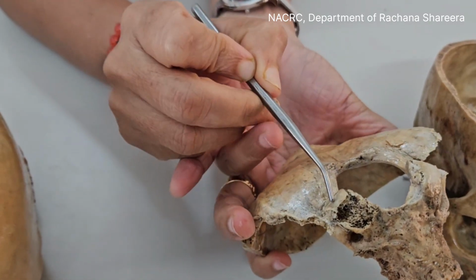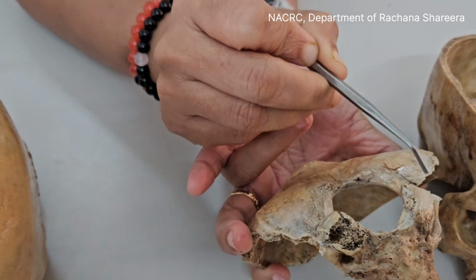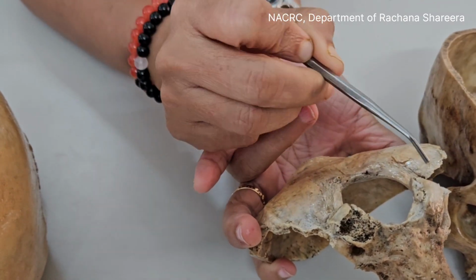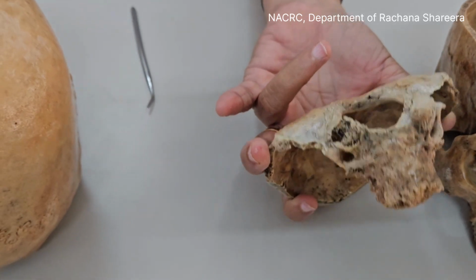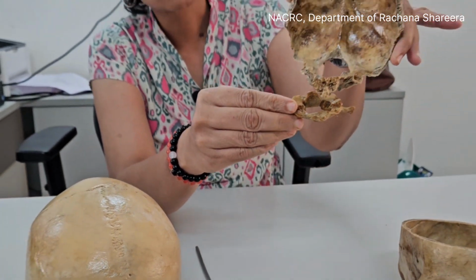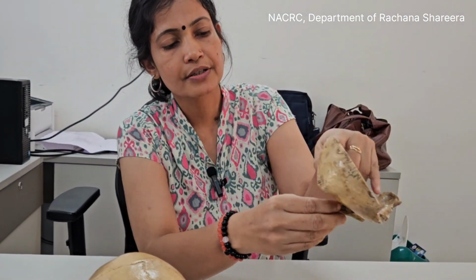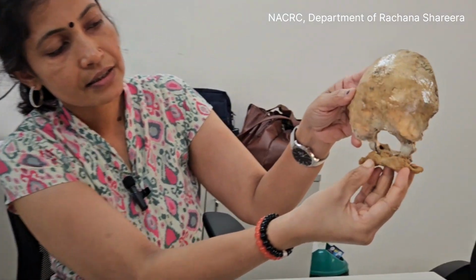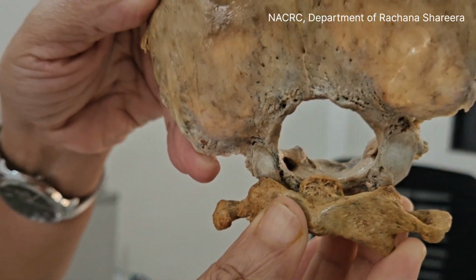Let's discuss the inferior surface first. The inferior surface has two condyles known as occipital condyles, and these condyles articulate with the atlas bone to form the atlanto-occipital joint. Here you can see the atlanto-occipital joint.